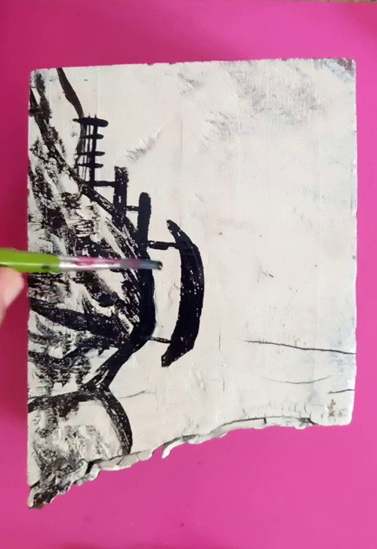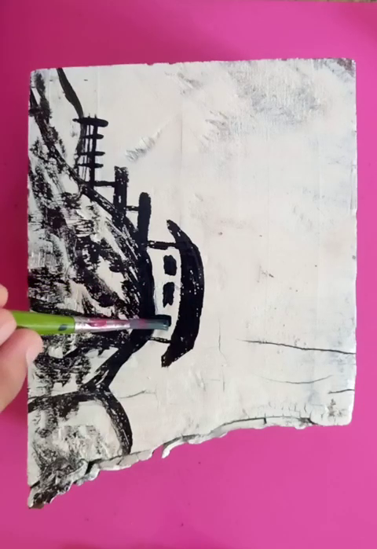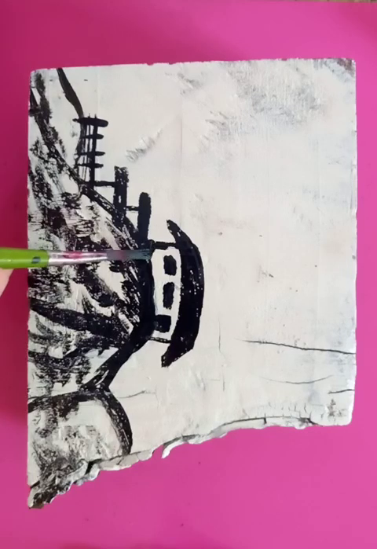Okay, and the windows and the door on the side, so partially visible.